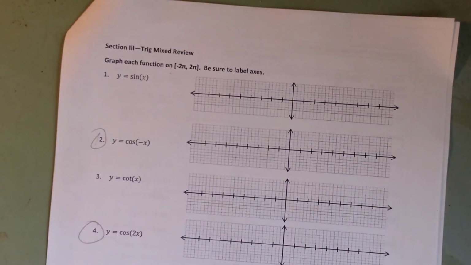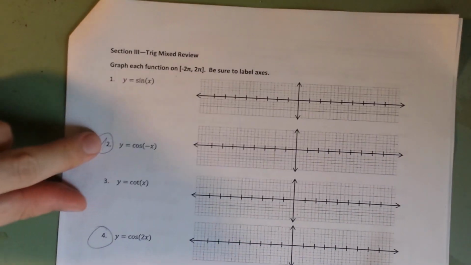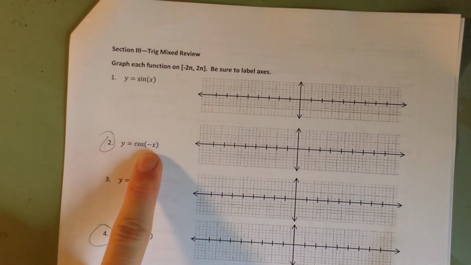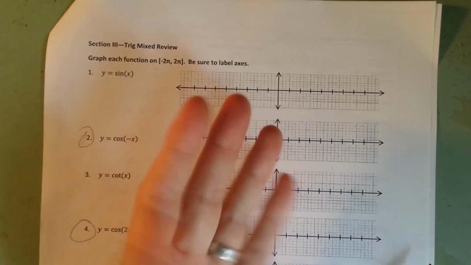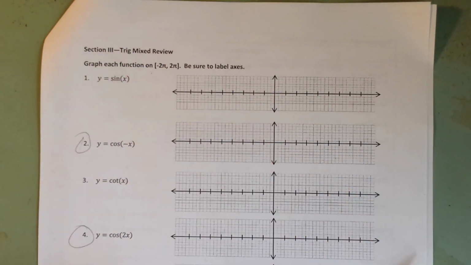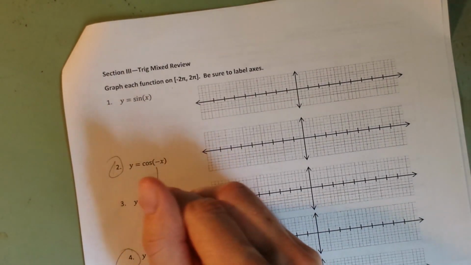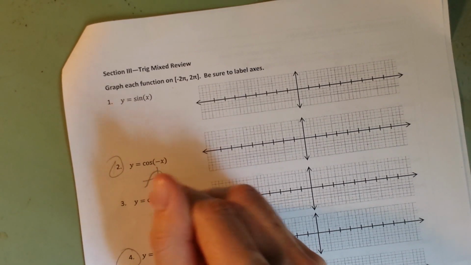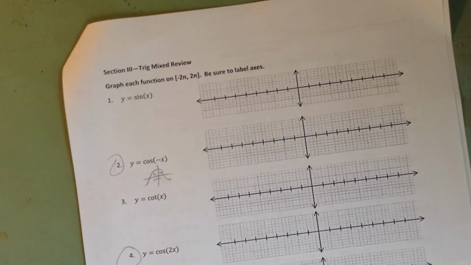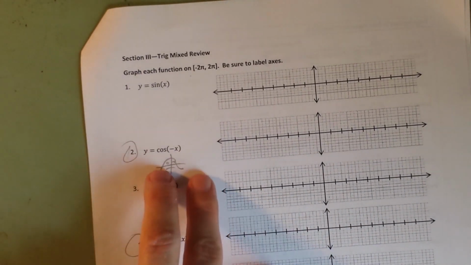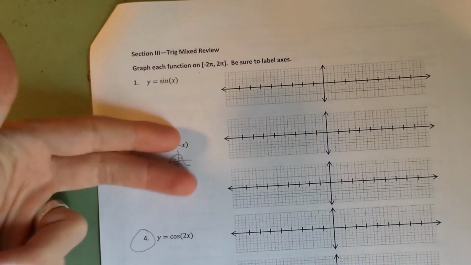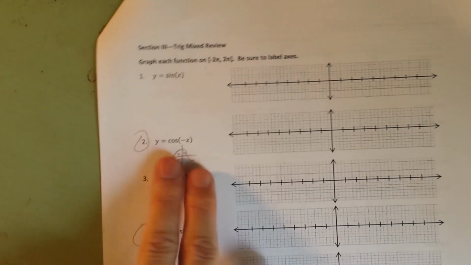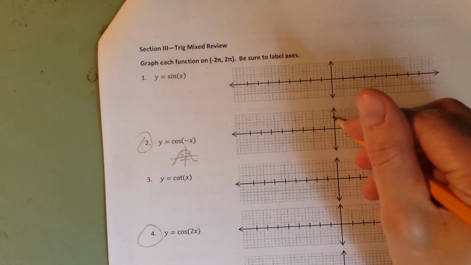Last page. Okay, so I'm going to hit some highlights on this last page as well. Number 2, cosine of negative x. So this would be a y-axis reflection, a horizontal reflection. Because cosine is even, when you flip it across the y-axis, it's the exact same. So some of us flipped it across the x-axis instead. This is a y-axis reflection, so it's going to be the same.